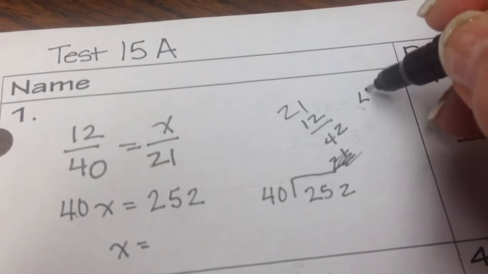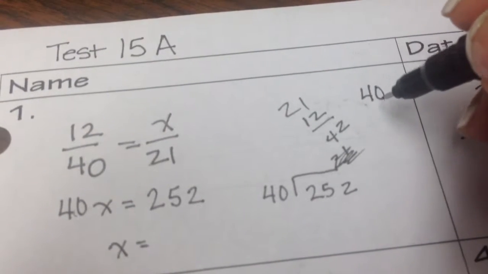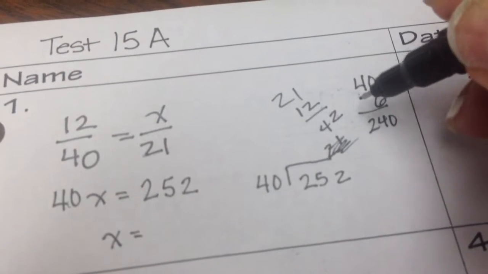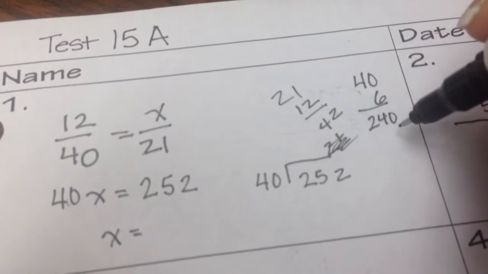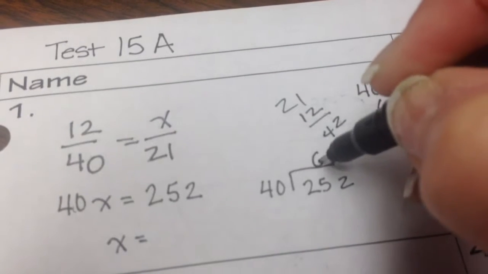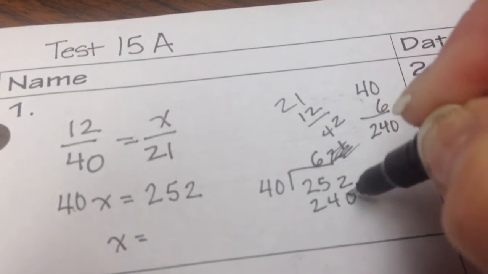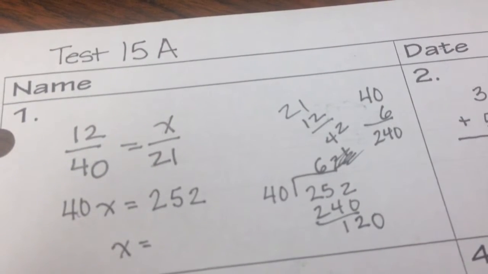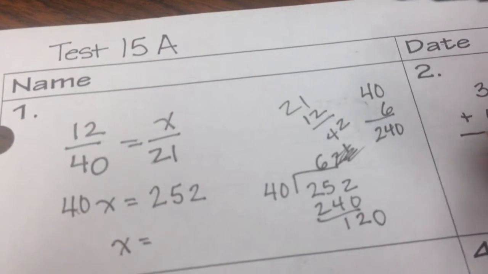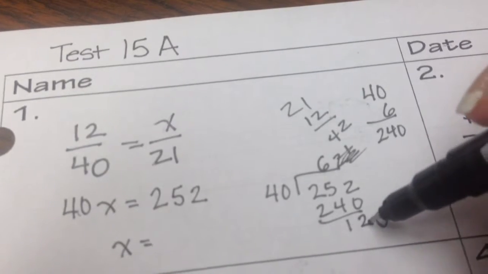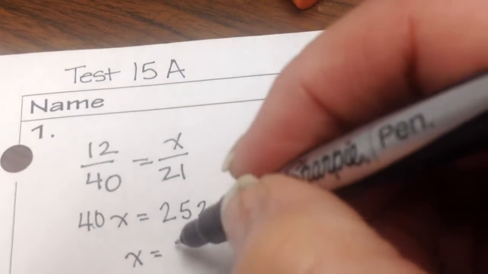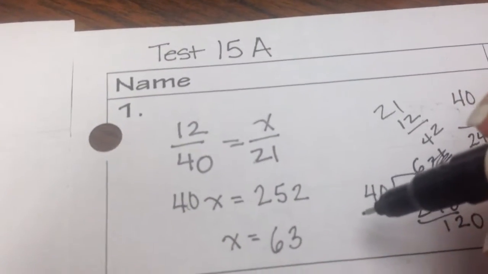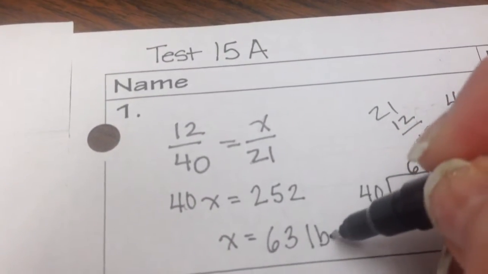Let's see. I'm going to think 24, so I'm going to say 6, and that's going to give me 240. 7 would give me 280, and that would be too much. So I'm going to write 6. That would be 240. And then drop down a 0. Can 4 go into 12? Yes. How many times? 3. So 40 can go into 123 times. So 63. 63 what? 63 pounds is my answer.